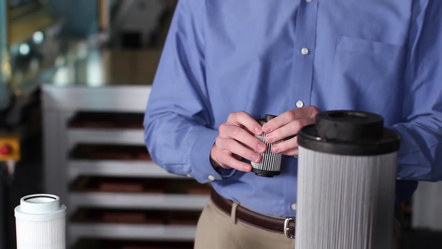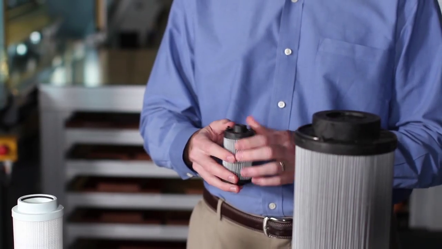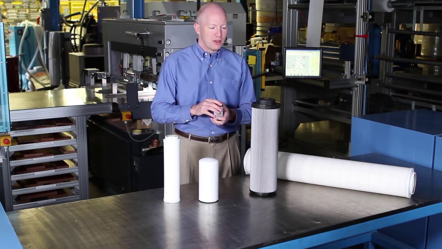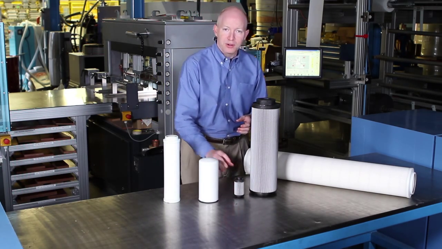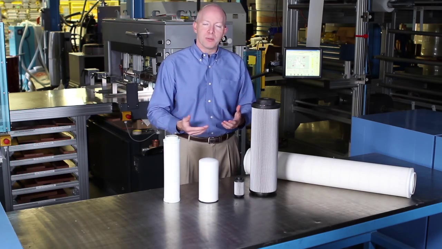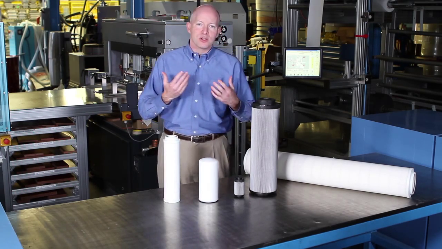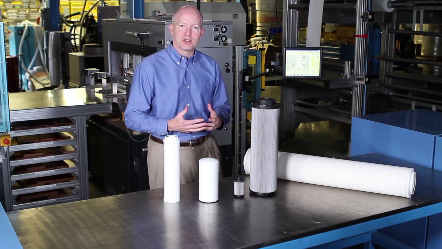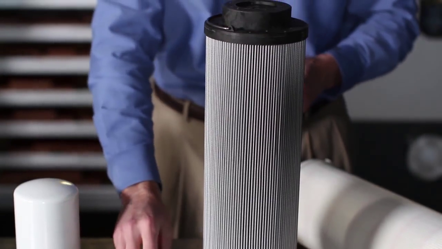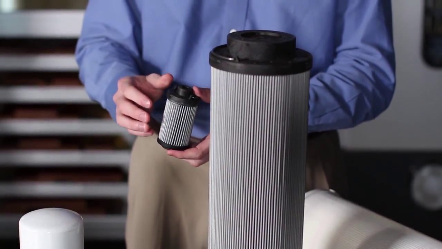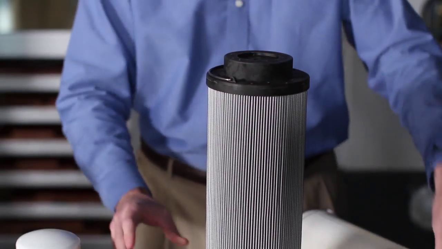The return side doesn't see the pressure like the pressure side does. The fluid has lost the pressure, it's just returning home. So it's all about the fluid flow back. There is no pressure per se to take into consideration. So you'll see anything from these little smaller filters like this up to these larger ones.